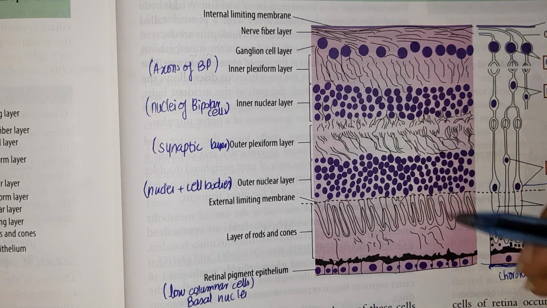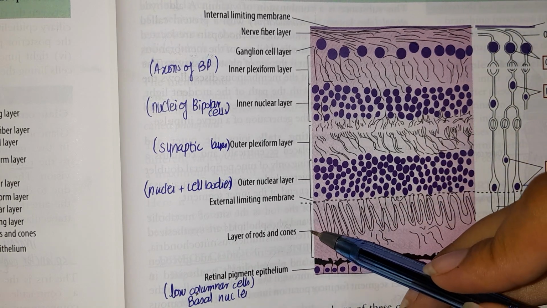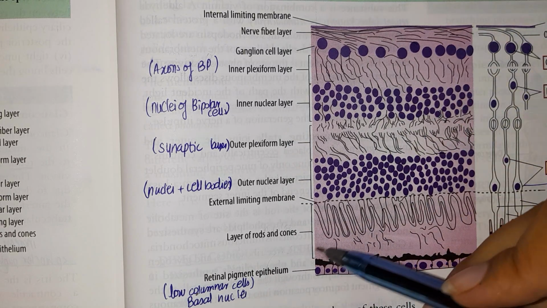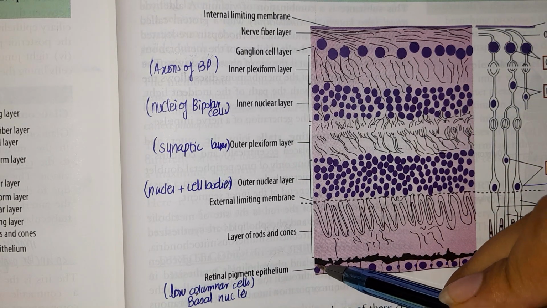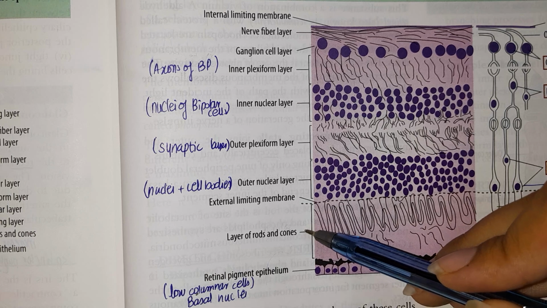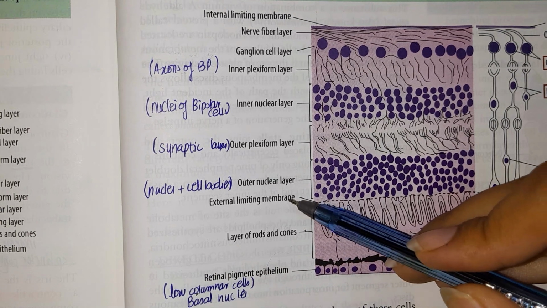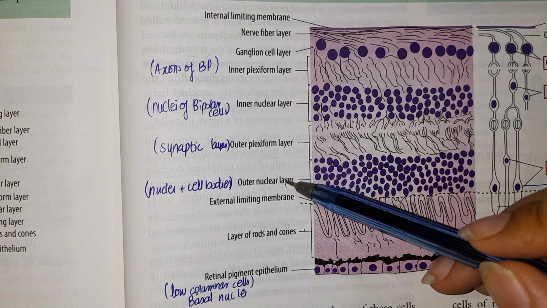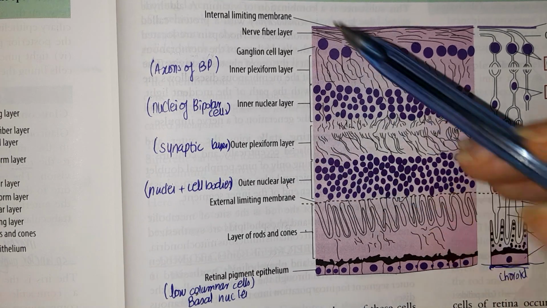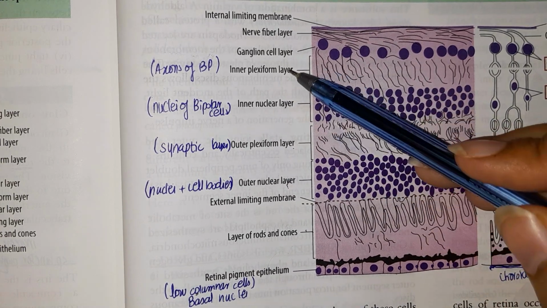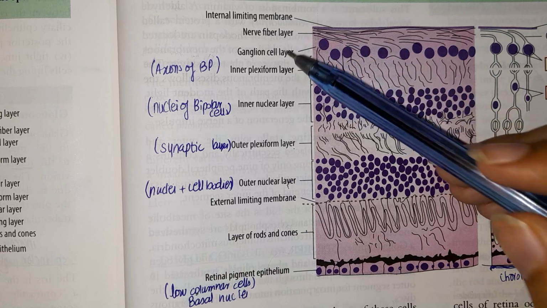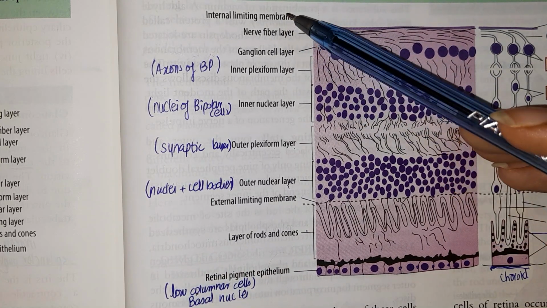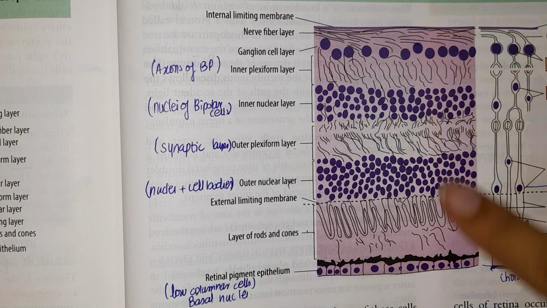First of all, we have the retinal pigment epithelium. After that, we have the layer of rods and cones. Then we have the external limiting membrane. Then we have the outer nuclear layer, the outer plexiform layer, the inner nuclear layer, the inner plexiform layer, the ganglionic cell layer, and the nerve fiber layer. Then we have the inner limiting membrane. Let's discuss all of that.